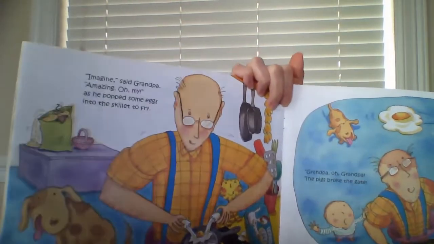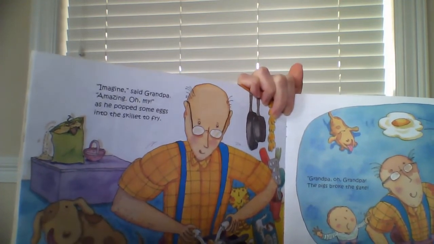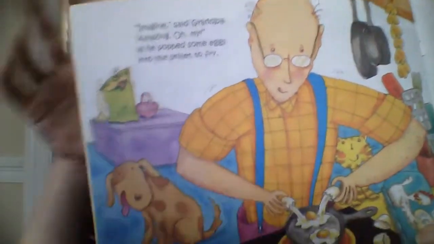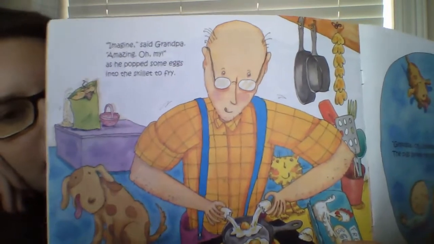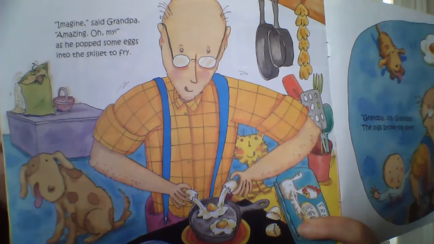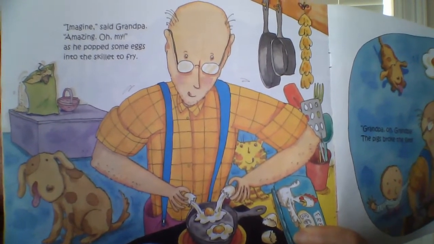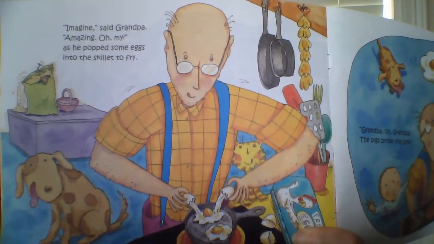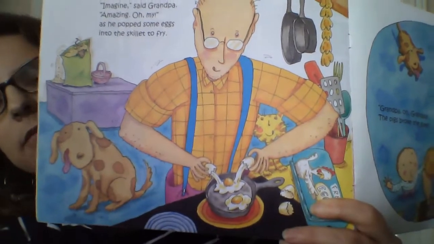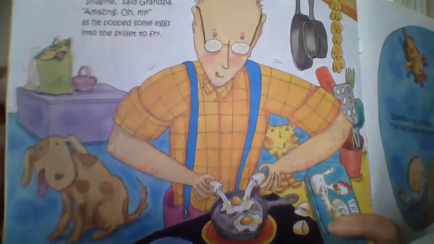"Imagine," said Grandpa. "Amazing, oh my," as he popped some eggs into the skillet to fry. So not only is he not doing anything to get these chickens, it looks like he is just going about his morning. And what is that meal that we eat in the morning? Breakfast. He's just fixing himself breakfast. He's just fixing himself some eggs right there on the stove. Just fixing himself some eggs for breakfast.